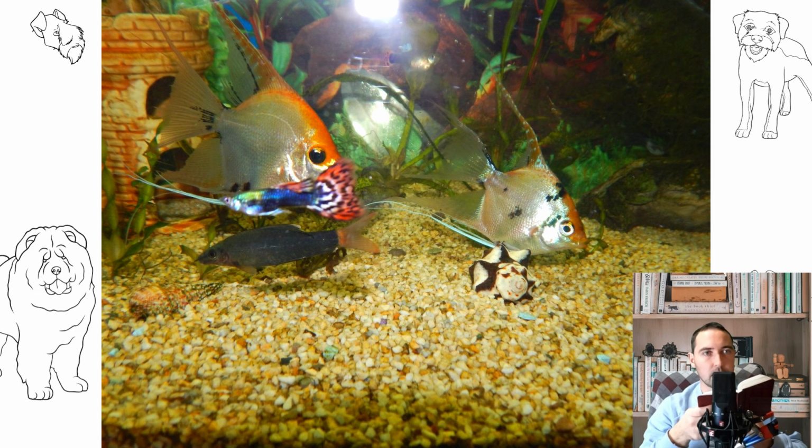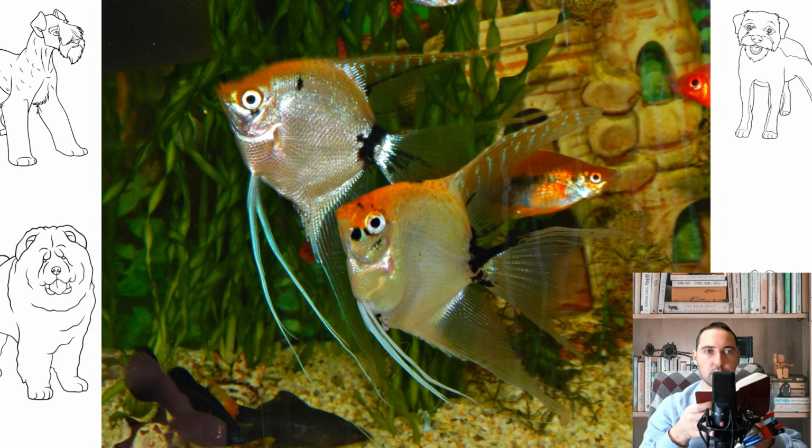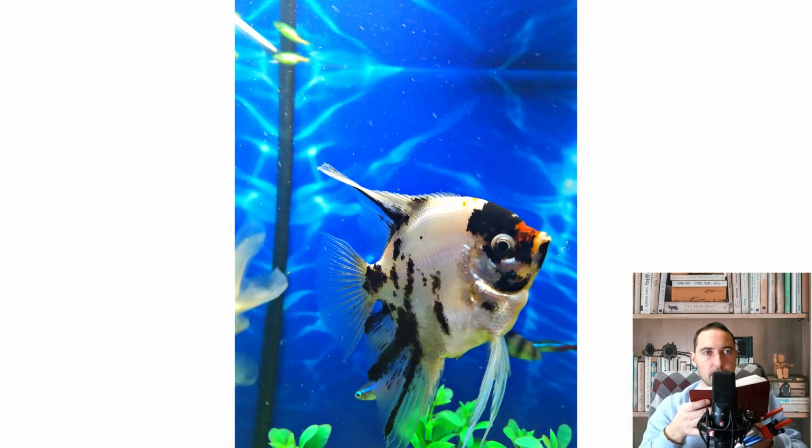The first veiled scalare was produced in 1956 and the velvet black one a year later. In 1963, a third species was described, Pterophyllum leopoldi, named after the king and zoologist Leopold III. In modern aquarium culture, you can find a large number of varieties of scalars, differing in color, size and shape of fins. Care and maintenance.